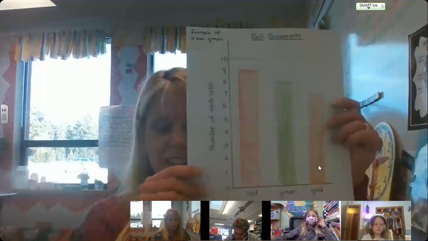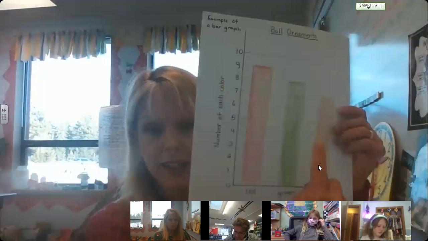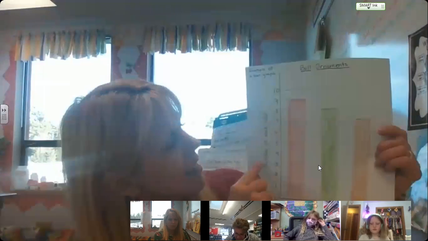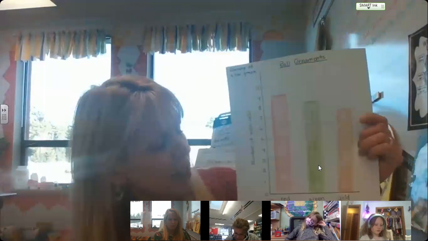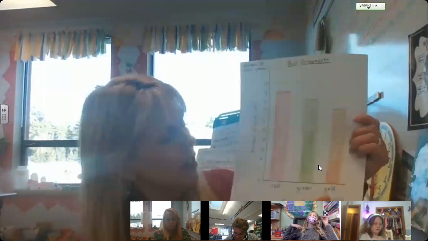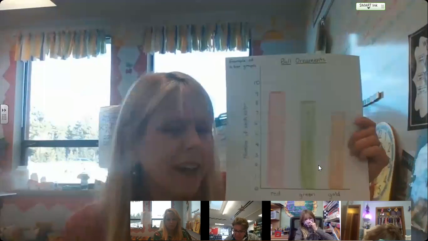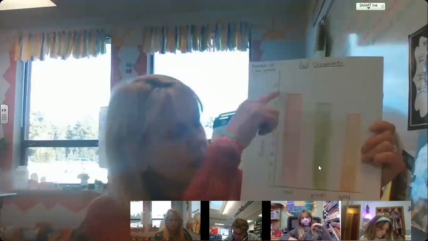And last but not least, I did a bar graph. My bar graph also has the title, which is ball ornament. And then at the bottom, it says the types of balls. And on the side, it says number of each color. So I wrote at the bottom with the different types, the colors, the red, the green, and the gold. I numbered up to 10 because my range was from 0 up to the highest number I had was 9. So I decided to count by 1 on my scale here.